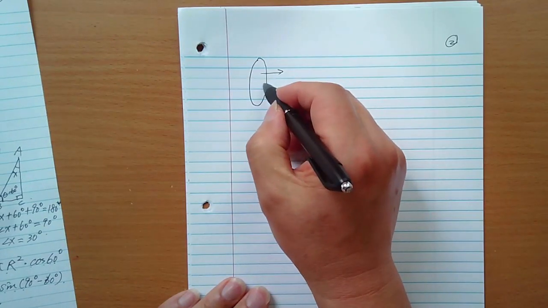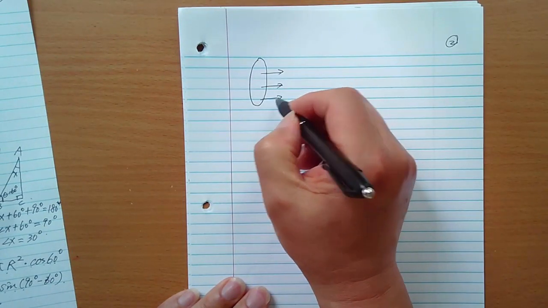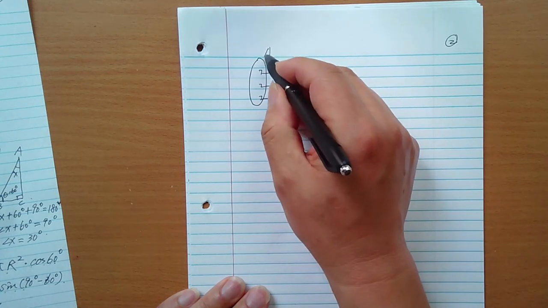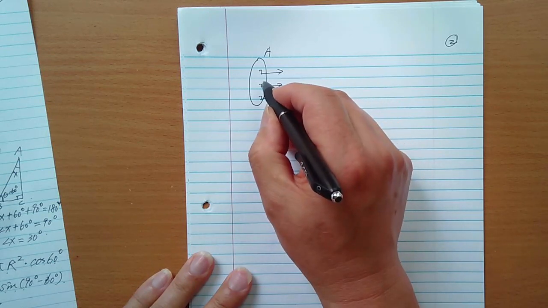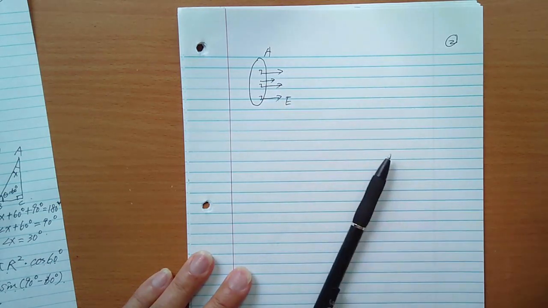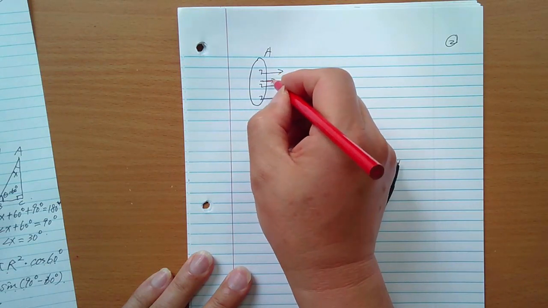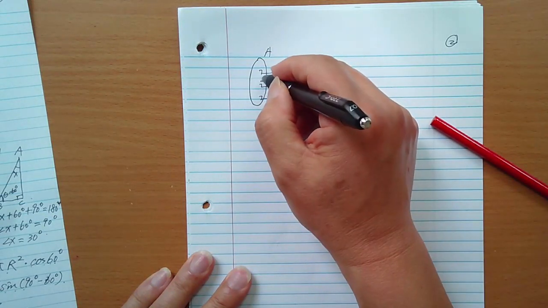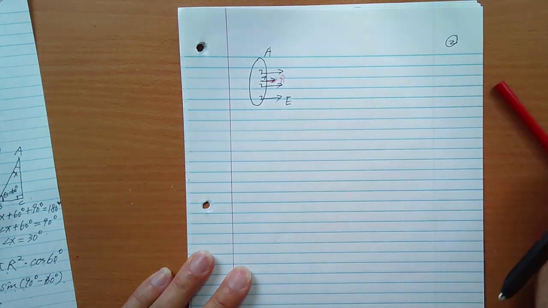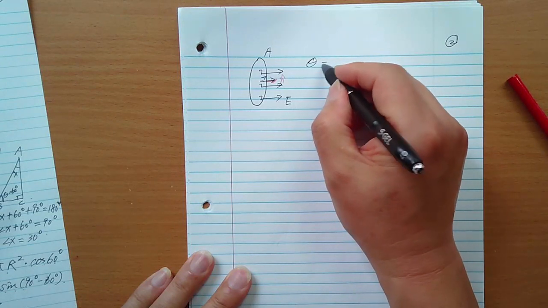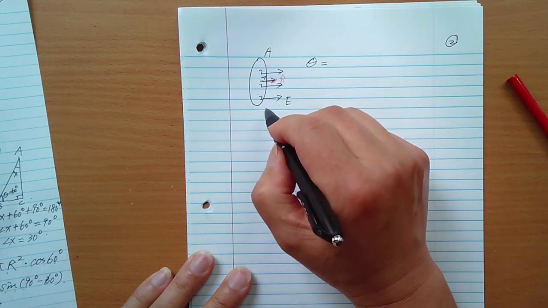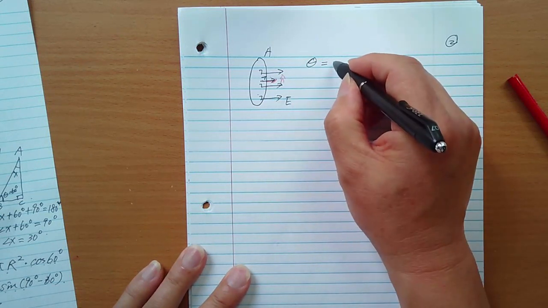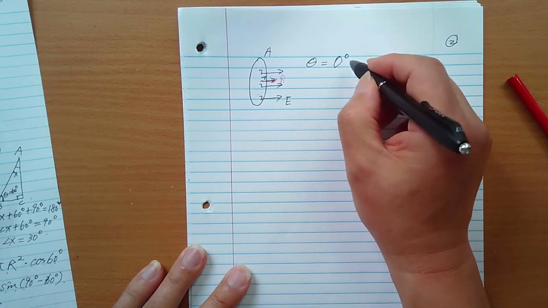So the electric field, this is our E, is going to be perpendicular to the plane A. So we know the direction of A, let me use different color, that's n hat, that's also perpendicular to the plane. In other words, the theta, which is the angle between the plane and the electric field E, is the same, right? So the theta is going to be equal to 0 degree.